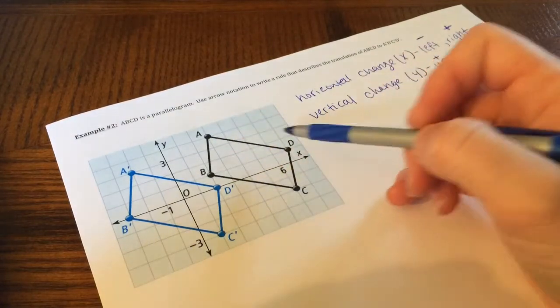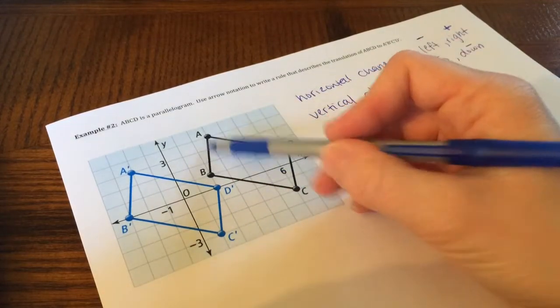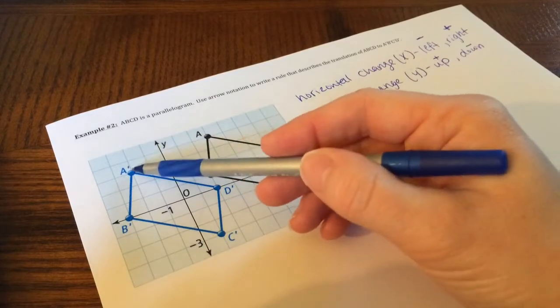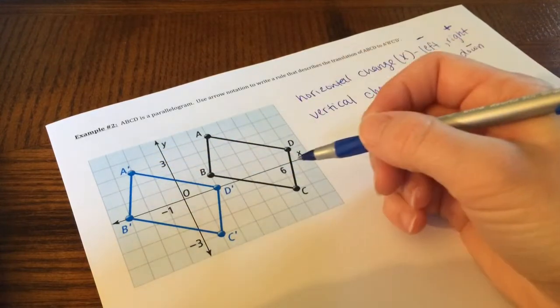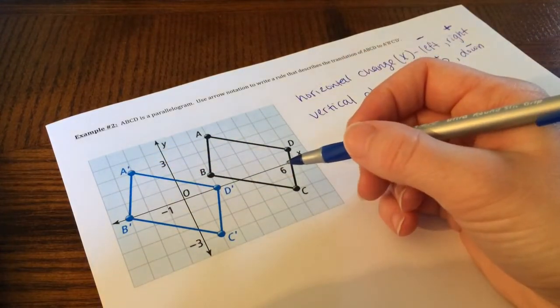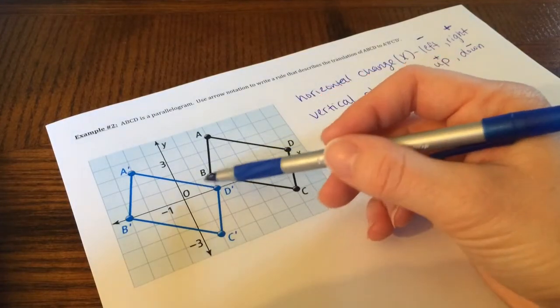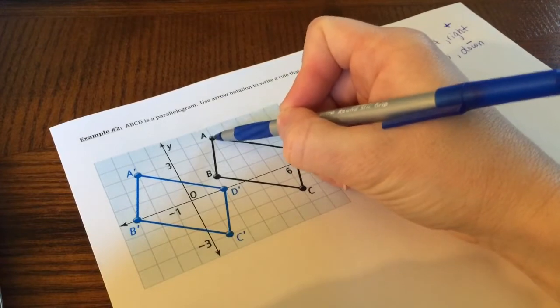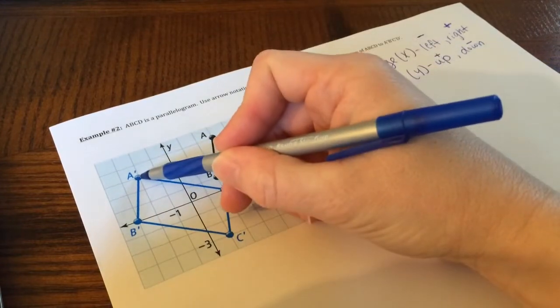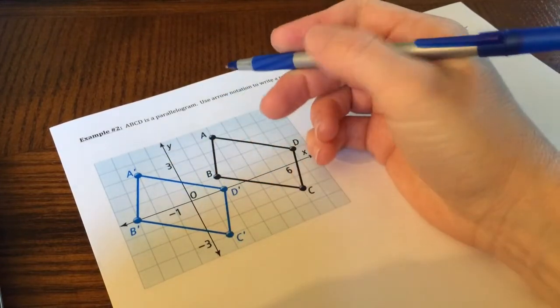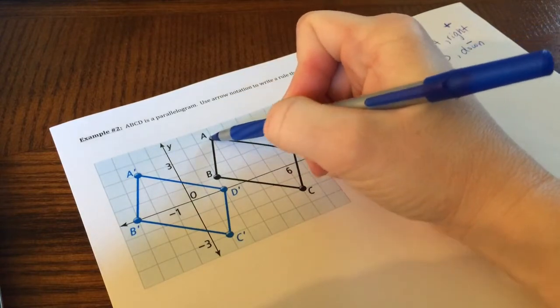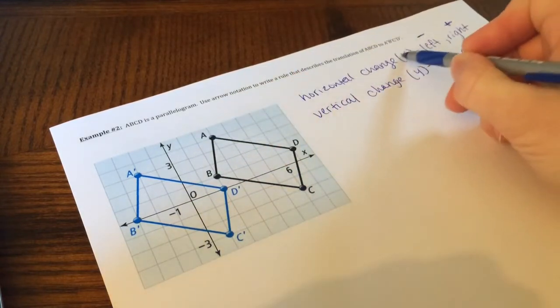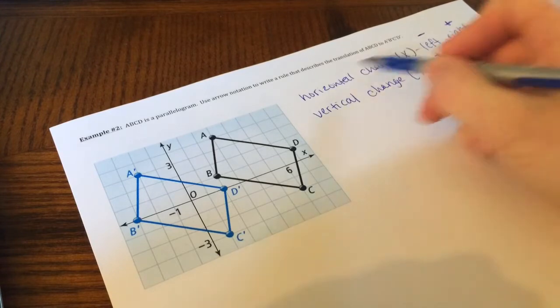All right, so let's look at our figures here. We have our original figure ABCD and our image figure A prime, B prime, C prime, D prime. Let's check point A. How does point A get to point A prime? If we start at A, we have to figure out the horizontal change. What's going to be my change in my x coordinate?